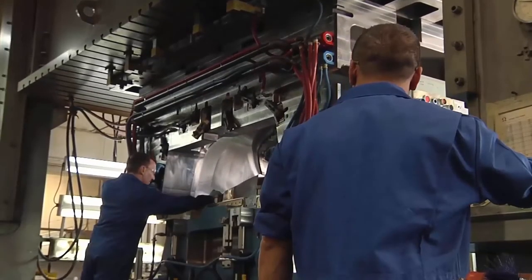Creating your own toolpath templates and macros allows you to fully automate time-consuming repetitive tasks. Programming time is reduced further as PowerMill takes great advantage of today's 64-bit multi-core PCs.